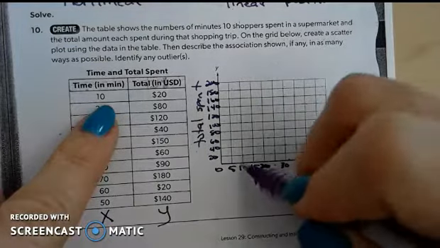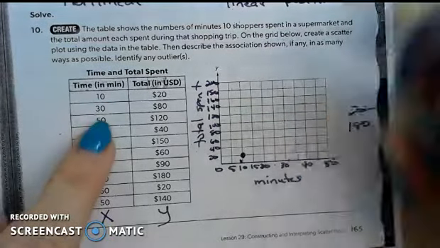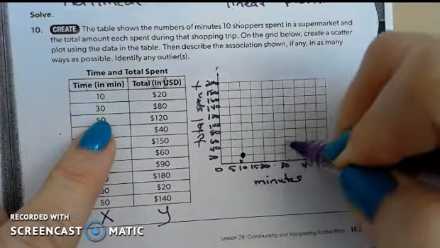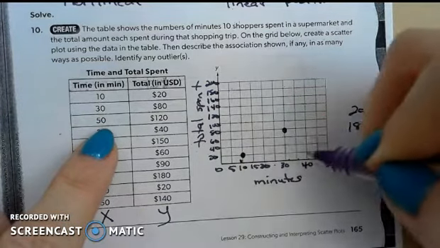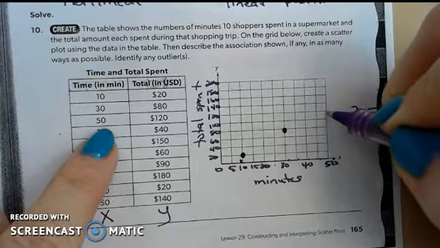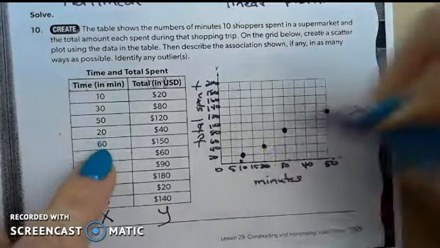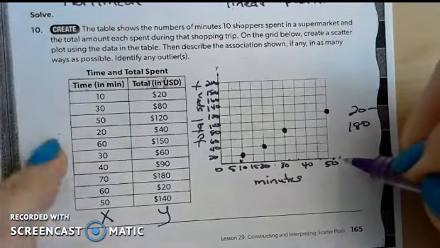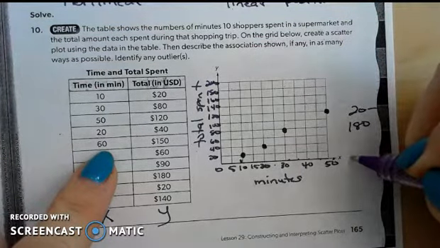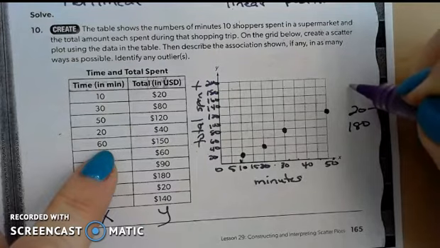I've got 10 and 20, 30 and 80, 50 and 120, 20 and 40, 60. Oh, I didn't see 60. 60 is going to be way over here. I missed that totally.